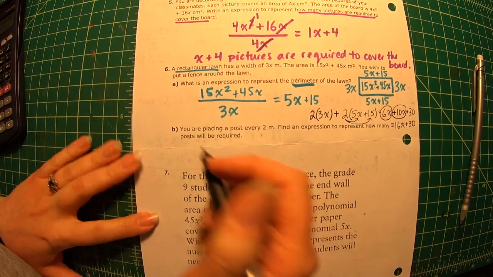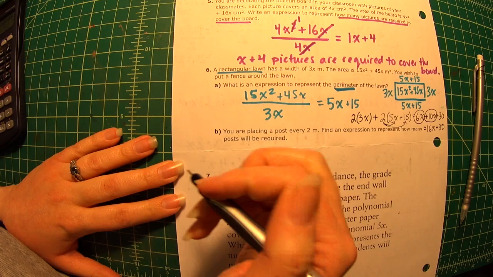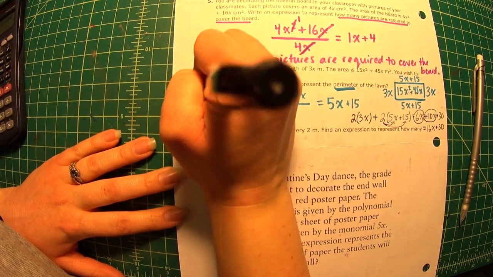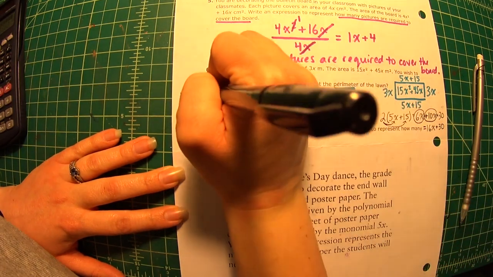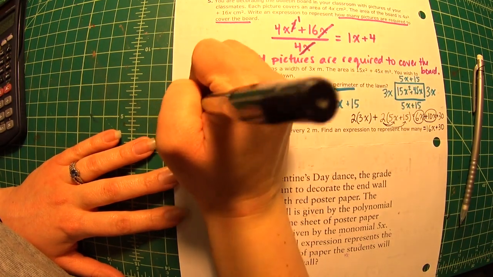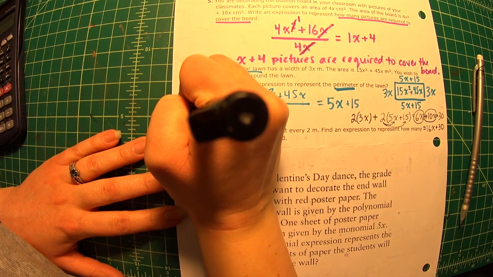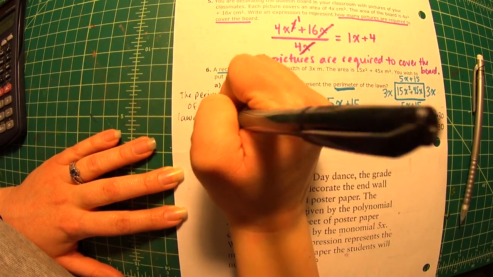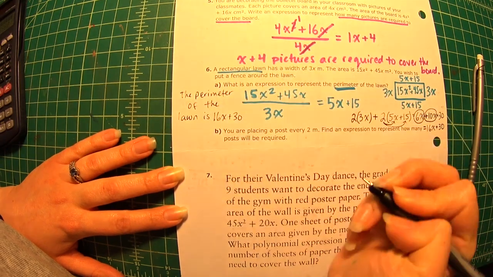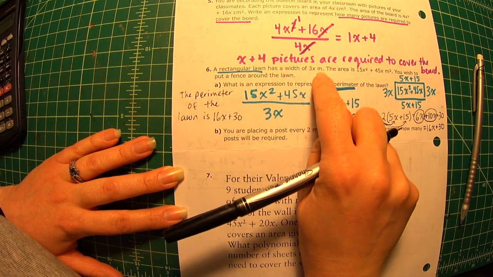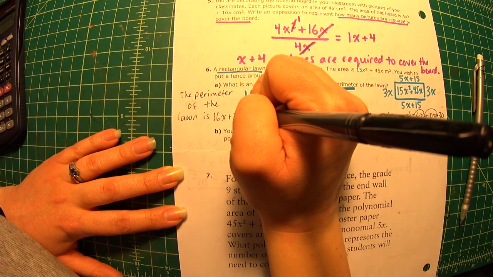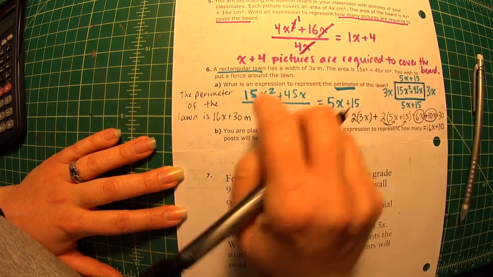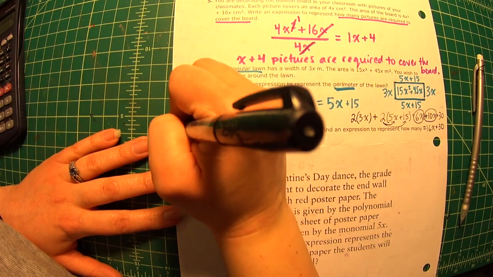So then before I move on, I don't have much space, but I would say the perimeter of the lawn is 16x plus 30, and see, it forces me to look at my units. Meters. Not meters squared, because we're not talking about area, we're talking about distance all the way around the outside, so just meters. So that would be my final answer right there.